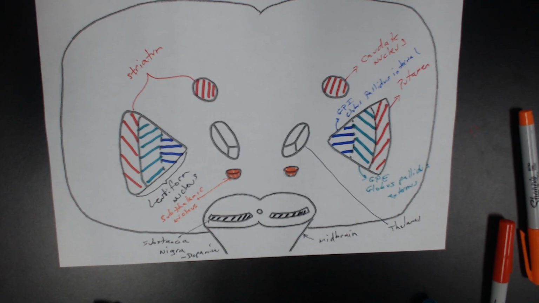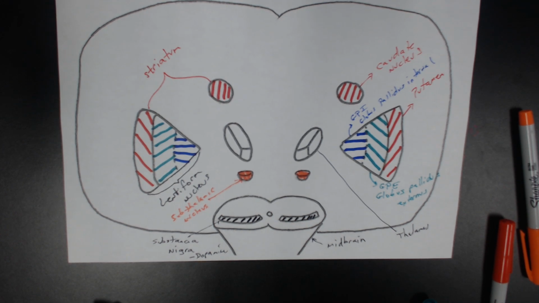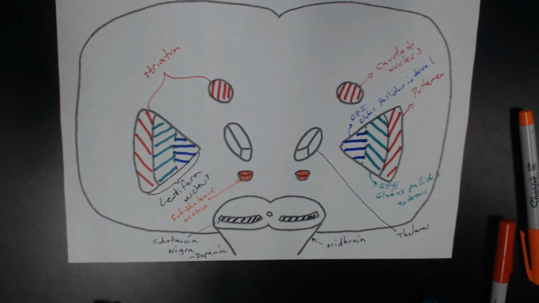What's going to happen is that the motor planning areas, the SMA and PMC, are going to communicate directly with the striatum, both the putamen and the caudate nucleus, and that's going to run through either the direct pathway or the indirect pathway. We're going to draw all that out. Any other questions? See where we're going? All I've done here is label and indicate what is considered the basal ganglia.